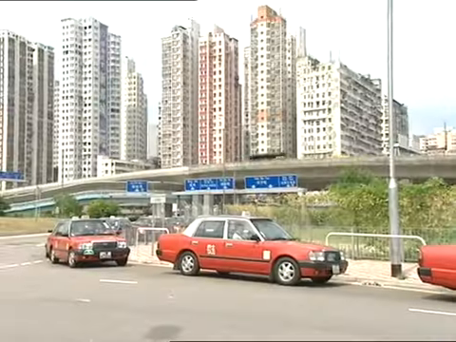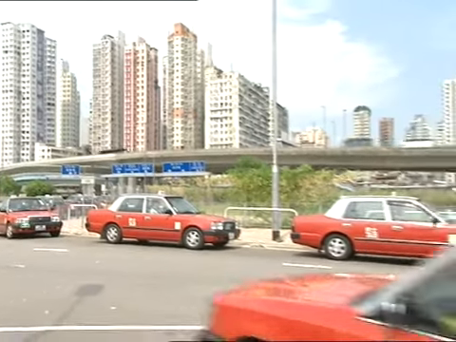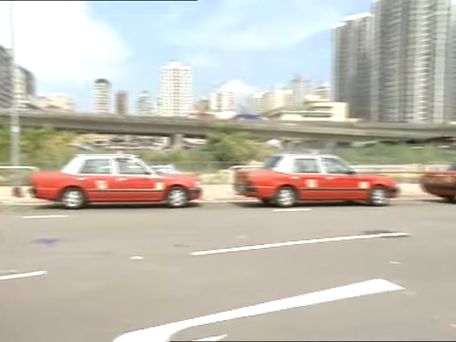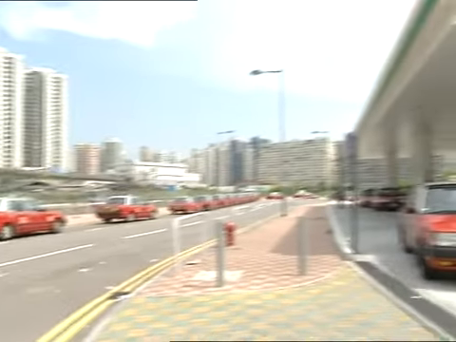Of course, it is much better. The engine's quieter and the air's fresher. LPG taxis should be better. More and more taxis have switched to LPG.